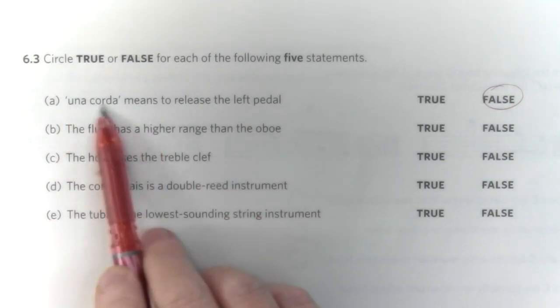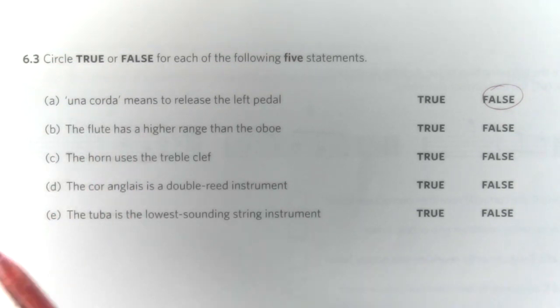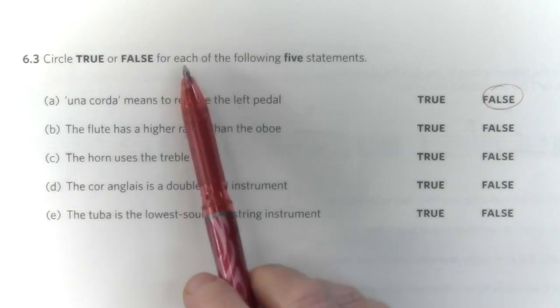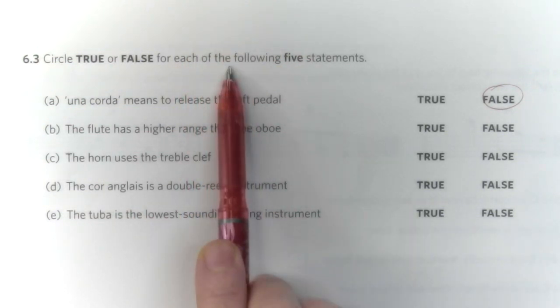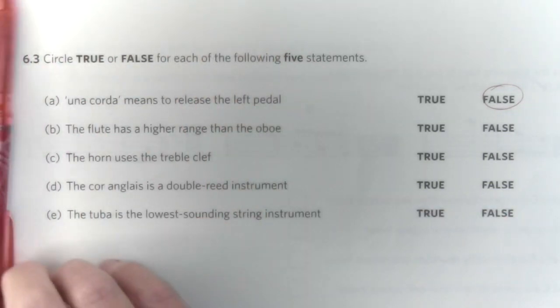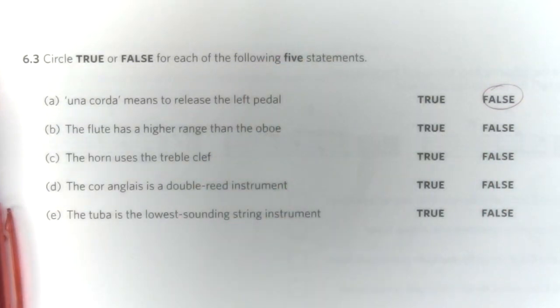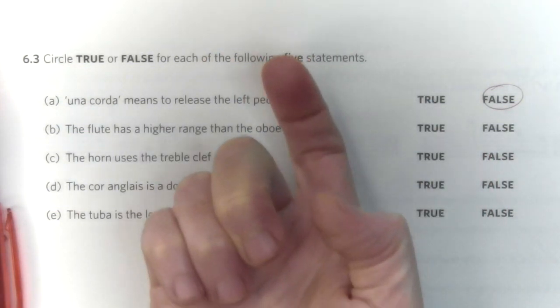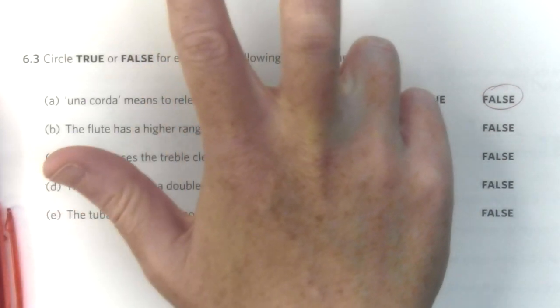This means one string. So if you look inside of any grand piano, you would see that every note is made up of 3 strings. And these strings are corde. Corda means string. And as we press the key, the hammer hits the strings, 3 strings, okay?